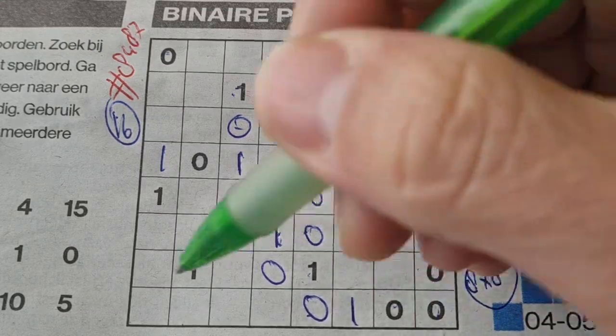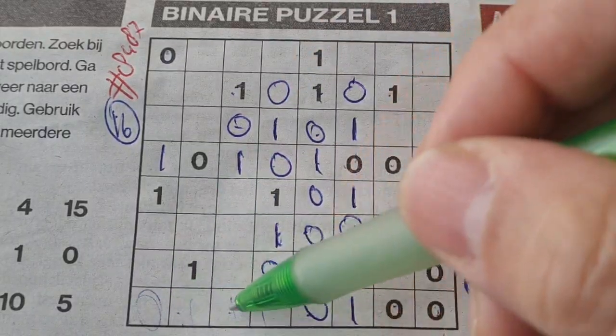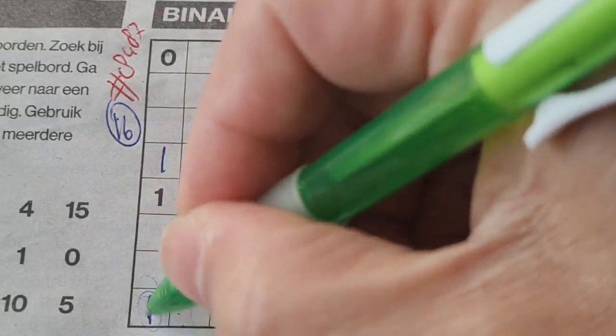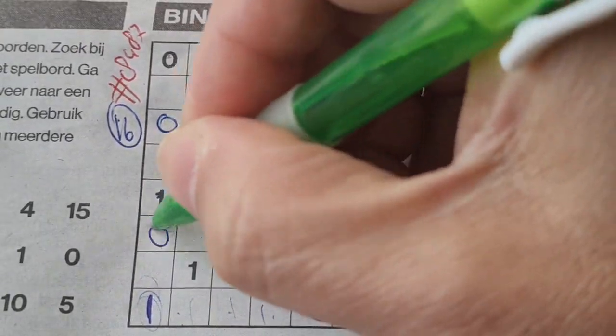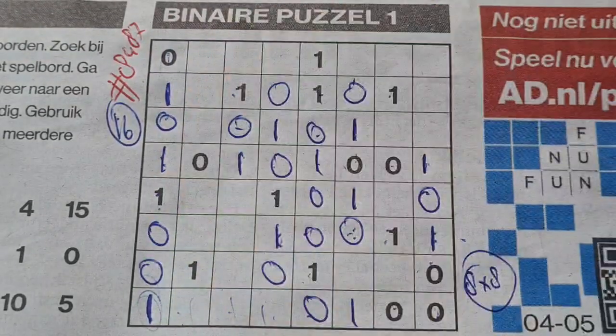We have here 3 O's. If we place number 4 there, then we have 3 ones in a row in the last row. Not allowed, one of the rules, so this can be no, this should be 1. Double 1, here no, there no. Between the O's comes in 1. 1, 2, 3, 4 ones, so the rest are O's.